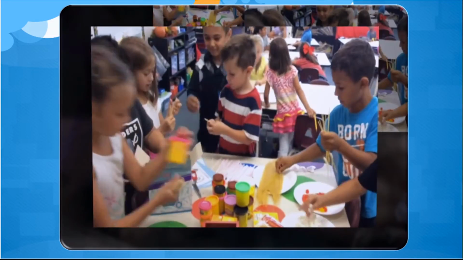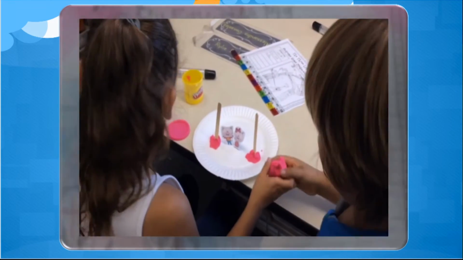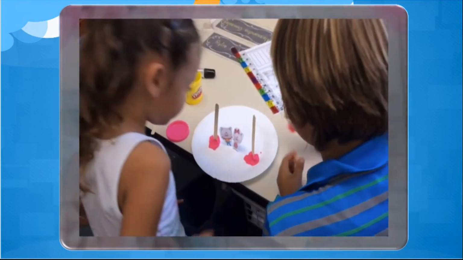Now we had marshmallows. We found out halfway through that they got real sticky from being handled. So those that were using marshmallows switched over to Play-Doh.